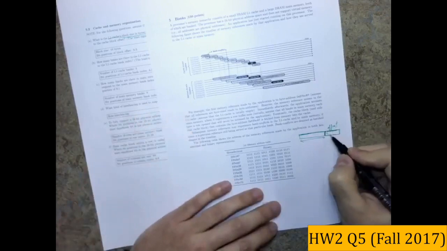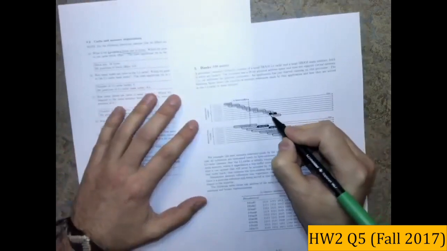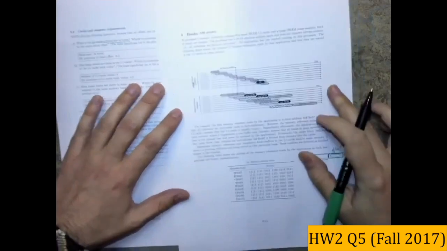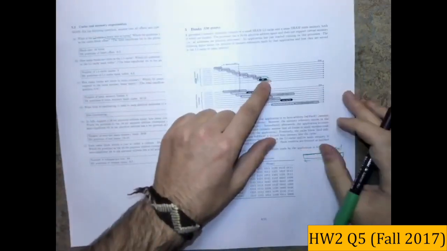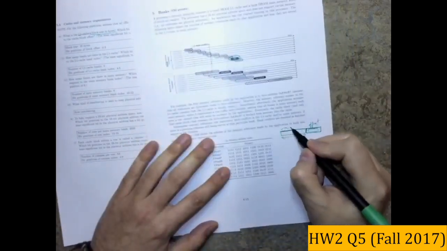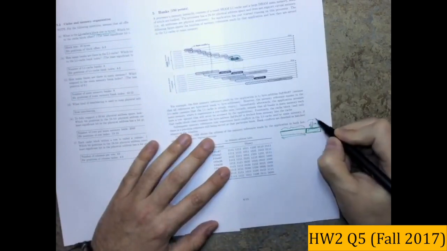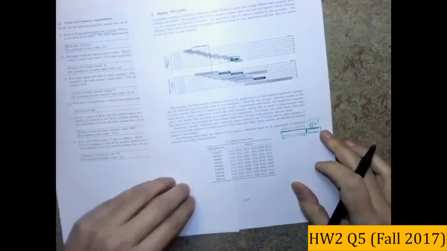We're talking about the cache, okay? So for hitting in a cache block, we have to access the same cache block, meaning that this part of the address has to be the same, and the offset could be the same or different.